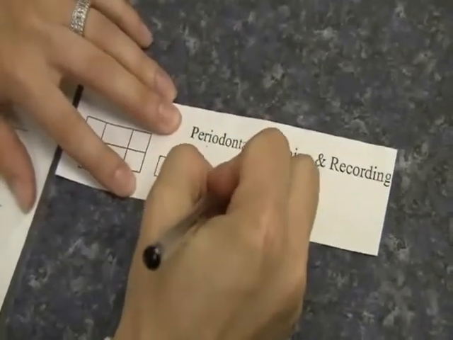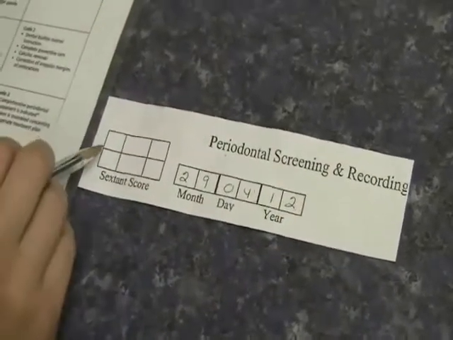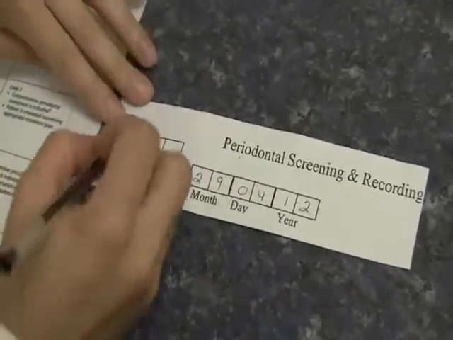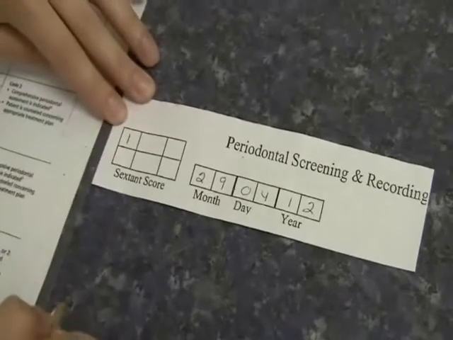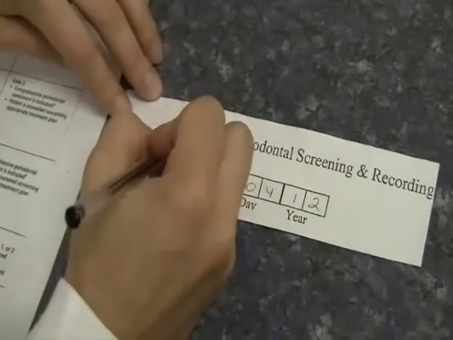so we'll go with yesterday's date. So if in sextant 1 I have a code 1, and that was the worst area, I'd give it a 1. Maybe code 0 for sextant 2.